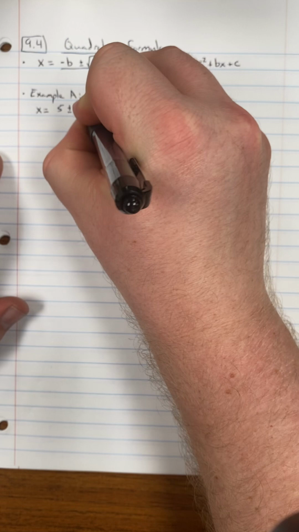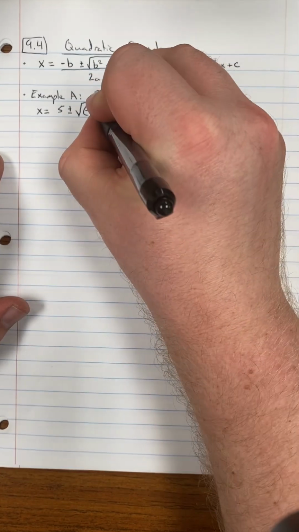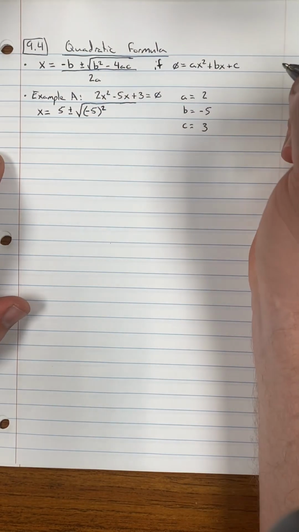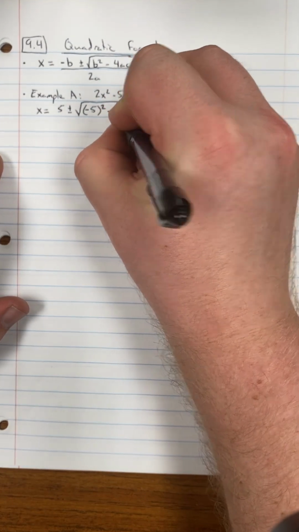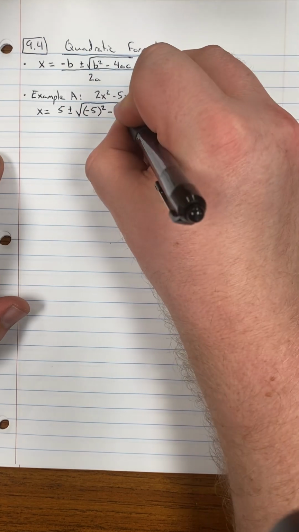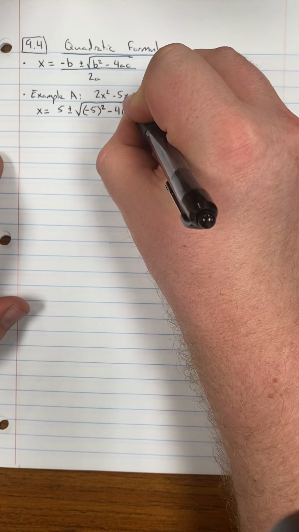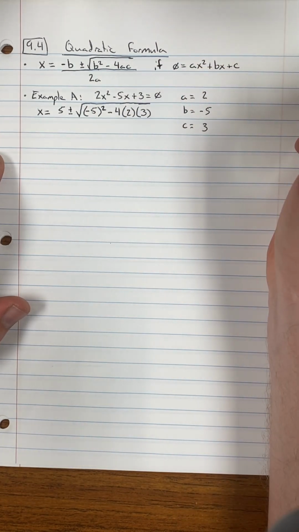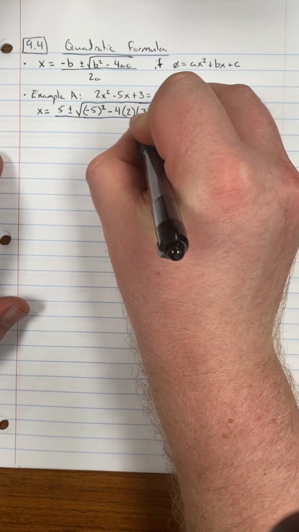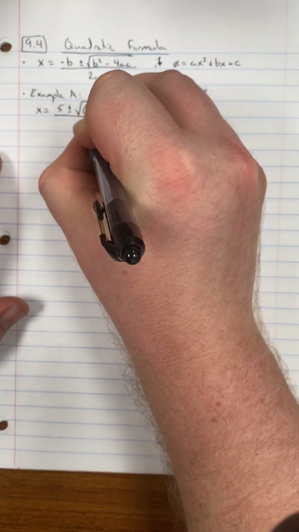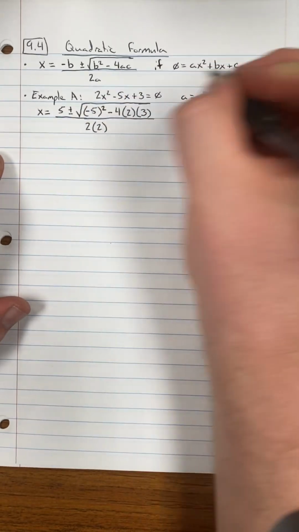This time I'm going to take a negative 5, put in parentheses when it's negative, squared, okay, minus 4 times a, which is 2, times c, which is 3, and then all of that is going to be divided at the end by 2 times my a value, which is 2.